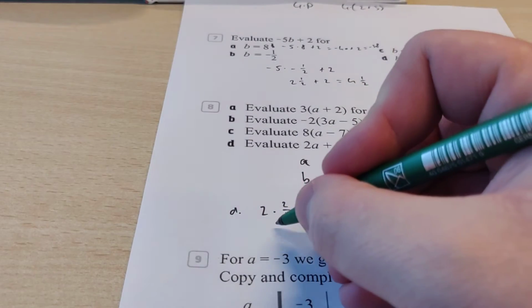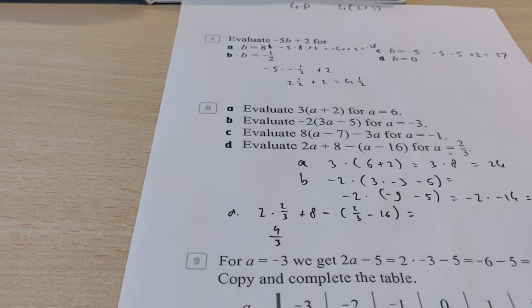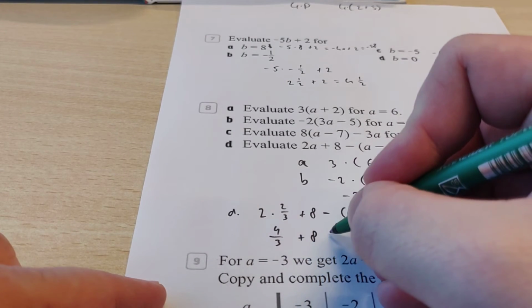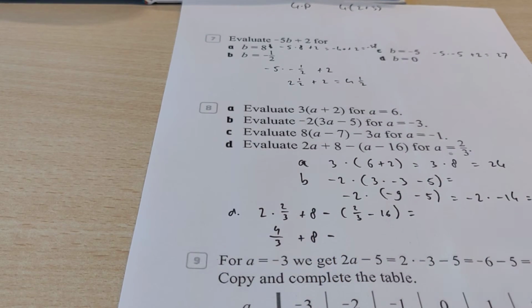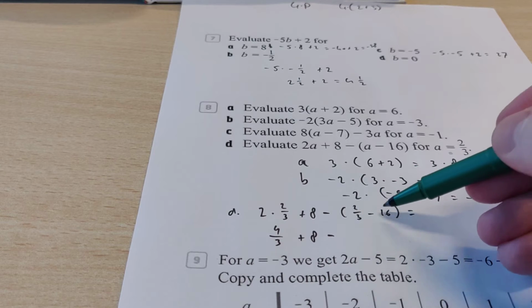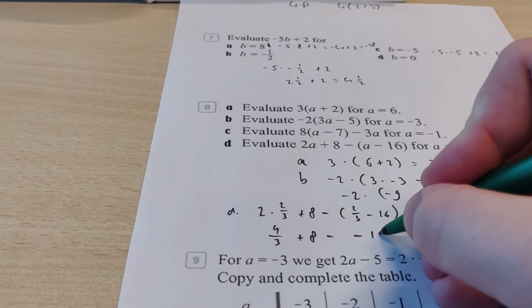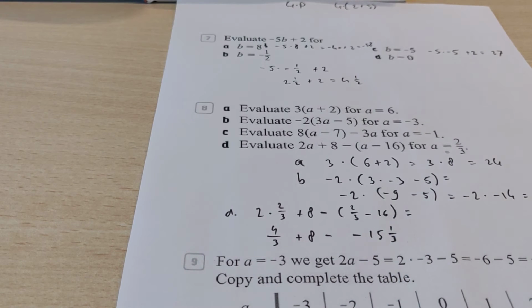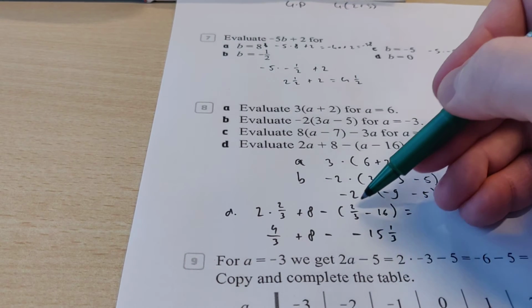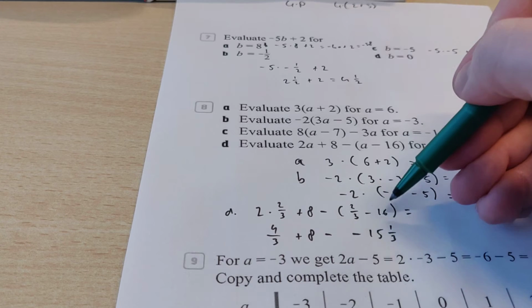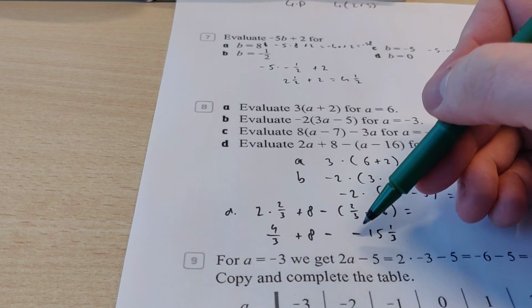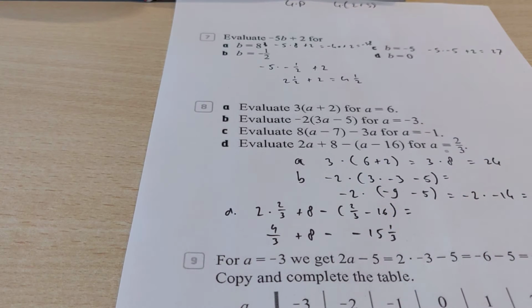Well, 2 times 2/3 is 4/3, right? And then plus 8. And then minus, and then we have to calculate what 2/3 minus 16 is. Well, then you get minus 15 1/3. Right? Because if you subtract 2/3 from 16, you get 15 1/3. But because the 16 is negative, you get a minus there. And minus minus is plus. So we just have to add everything.